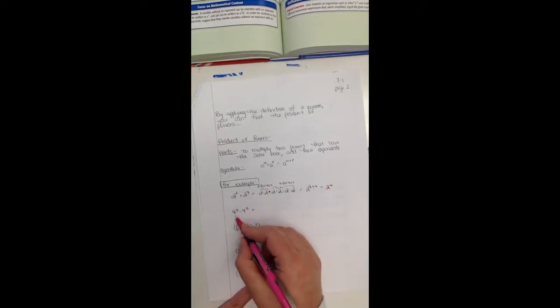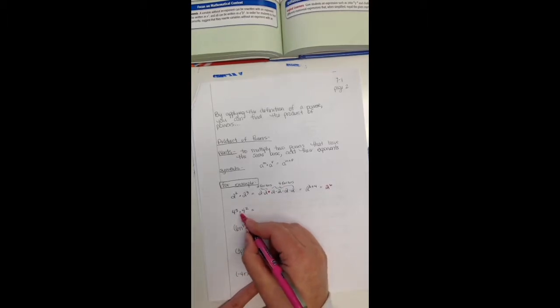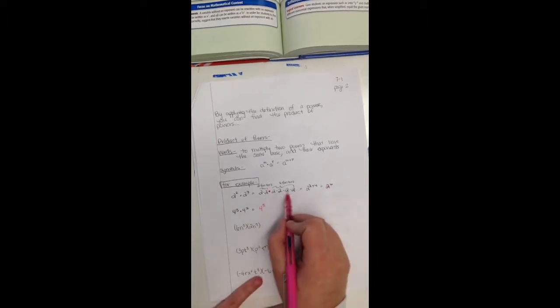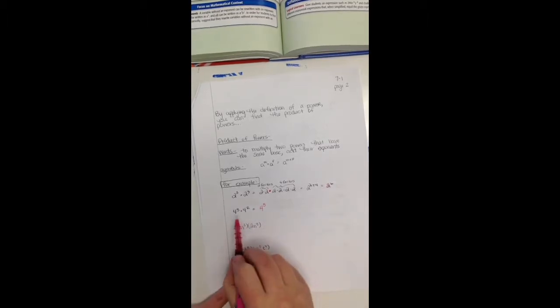Now come down here. If I have 4 to the 3rd times 4 squared, they have the same base of 4, I'm just going to get 4 to the 5th power. So I don't have to write it out every time, I just add them. That's only true if the base is the same.